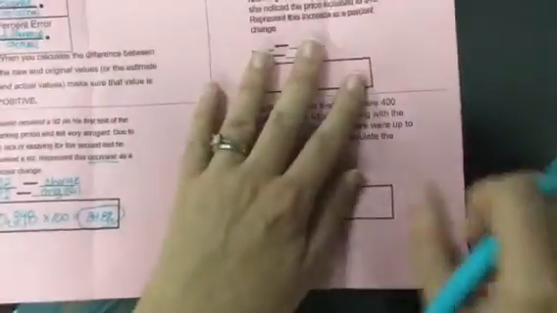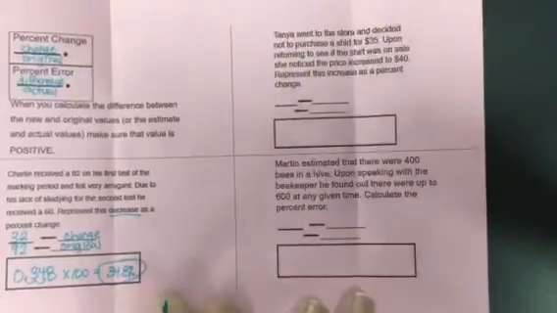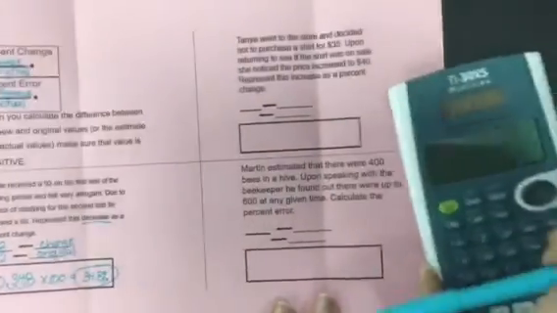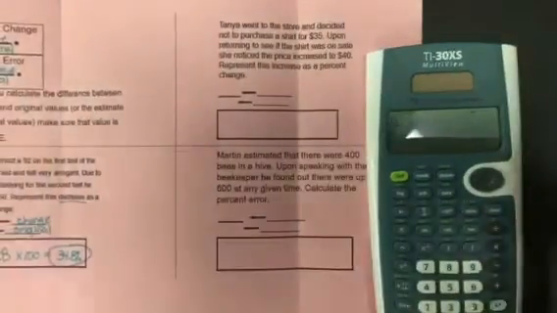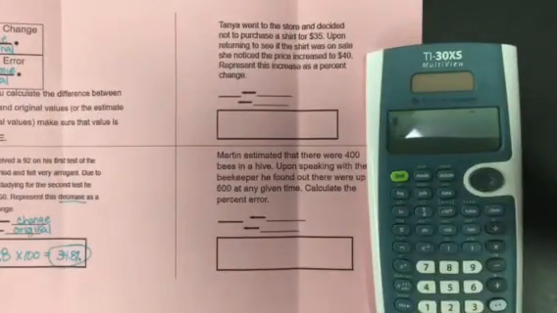Okay, let's go to our second example. This time we have Tanya, who is a shopper. She goes to the store and she decided there was a shirt that she wanted, but she decided not to buy it because it was $35. I agree with Tanya, that's a little expensive.